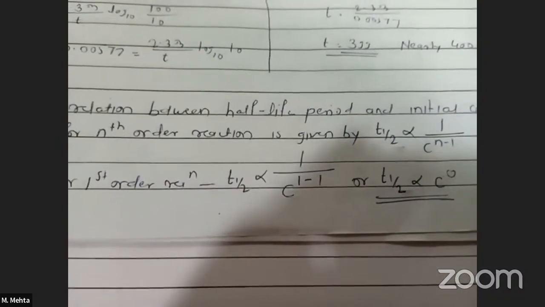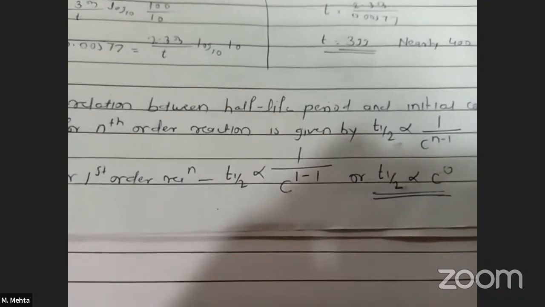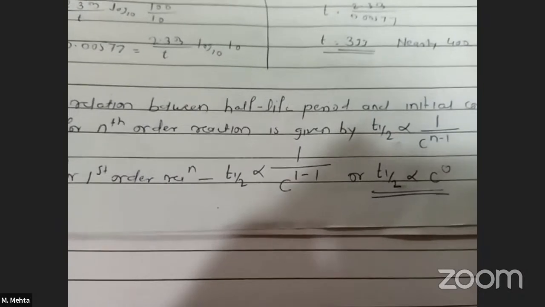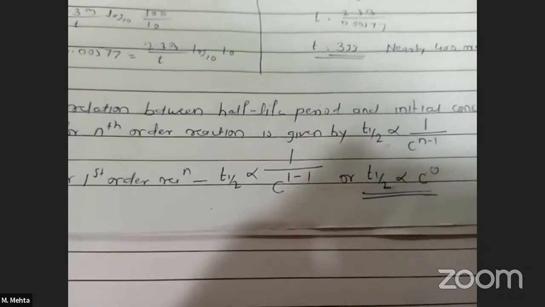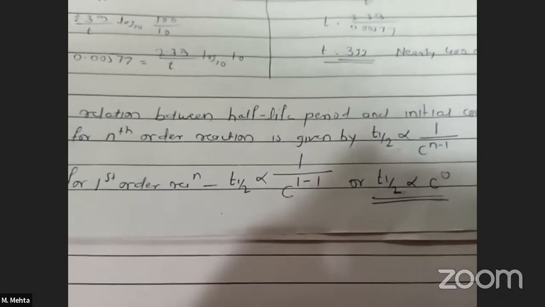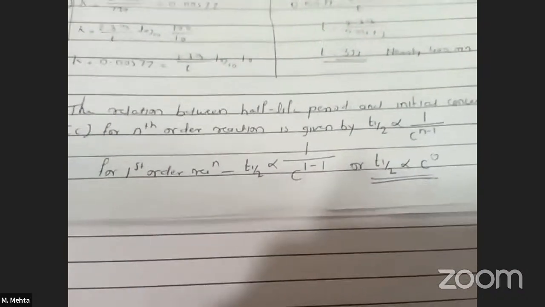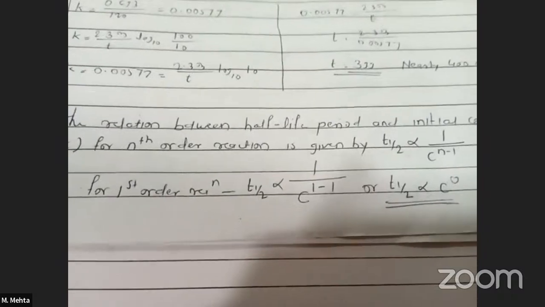So the equation will become T half is directly proportional to 1 upon C raised to 0, or I can write T half is directly proportional to C raised to 0. So your correct answer is option C, T half is directly proportional to C raised to 0.